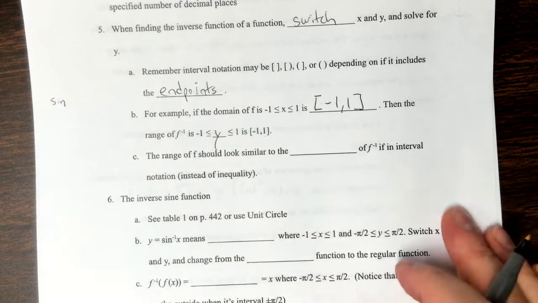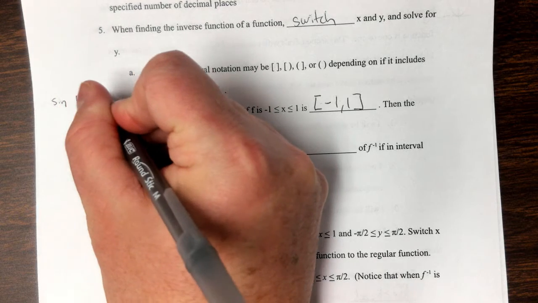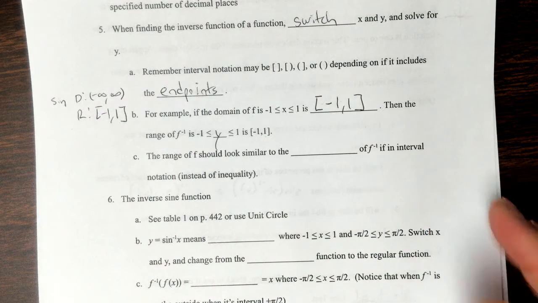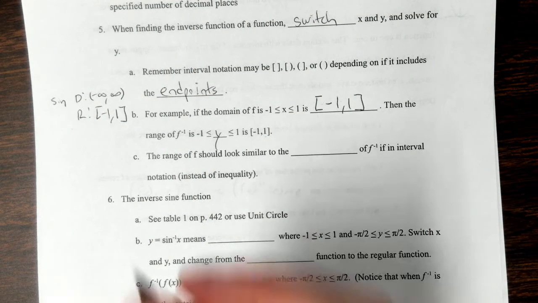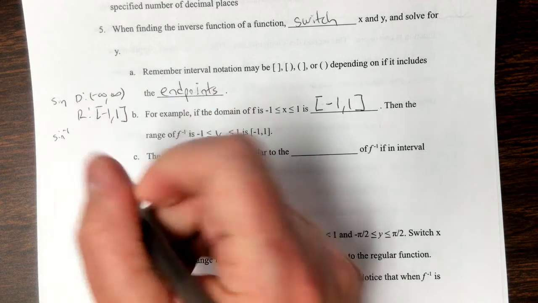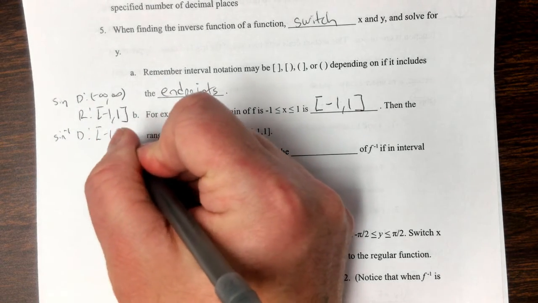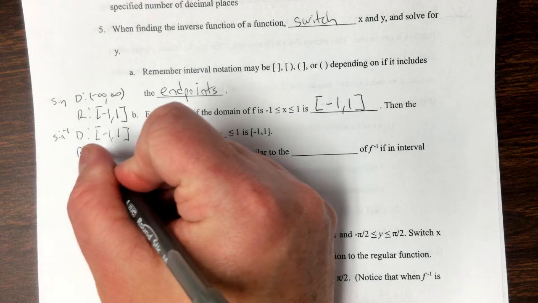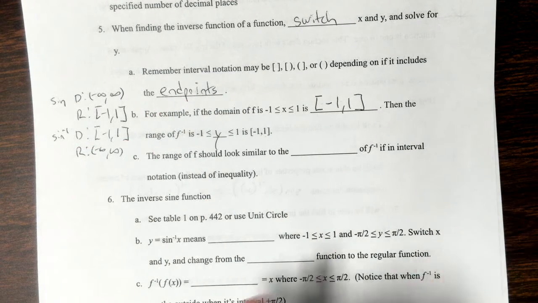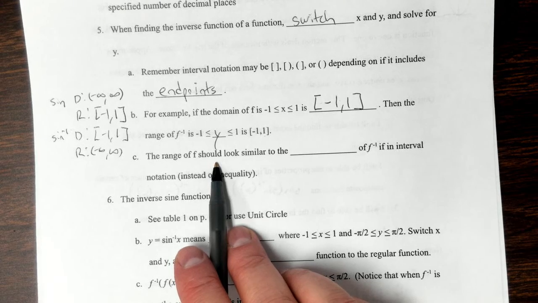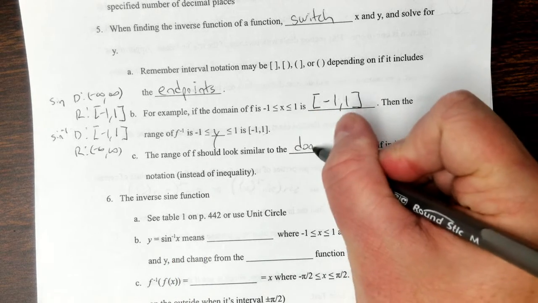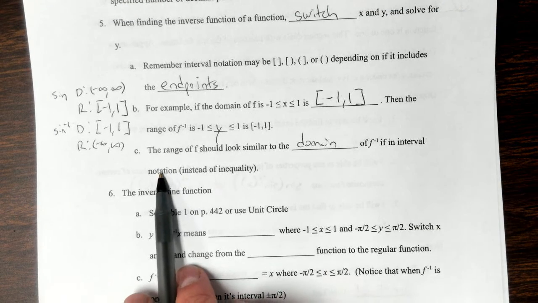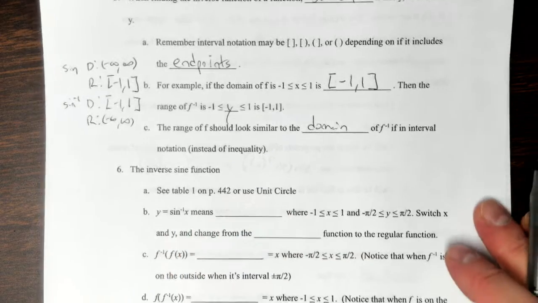for sine, your domain is -infinity to infinity, and your range is -1 to 1, which means for sine⁻¹, your domain is going to be -1 to 1. And then your range, I believe, would be -infinity to infinity, because I think they just switch. The range of f should look similar to the domain of f⁻¹ if you're using interval notation instead of your inequalities with x's and y's.